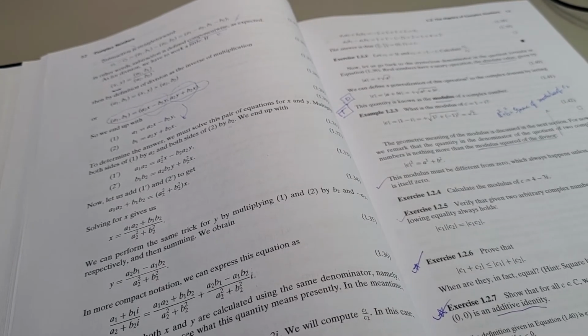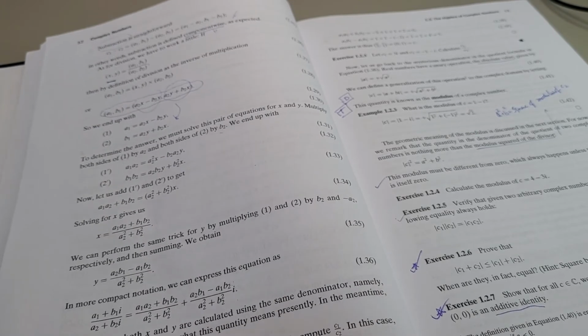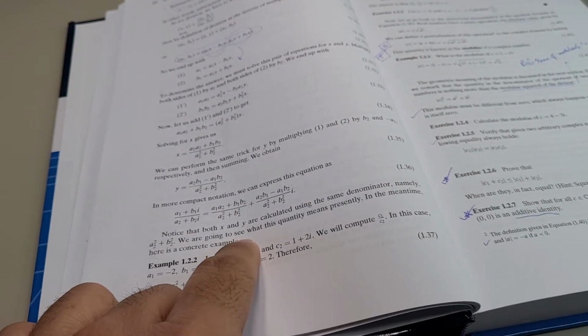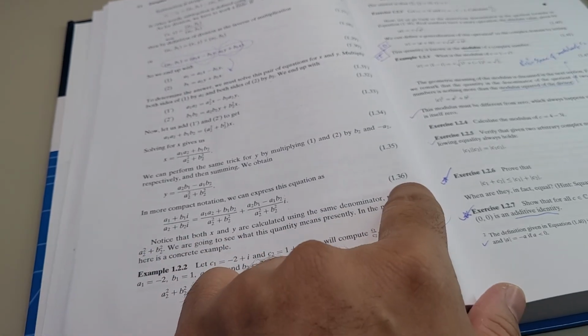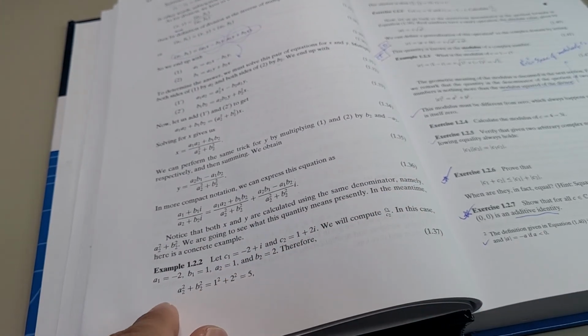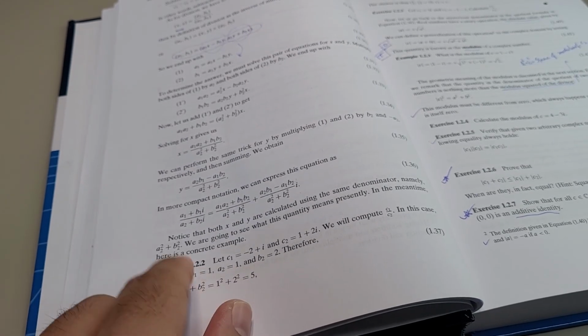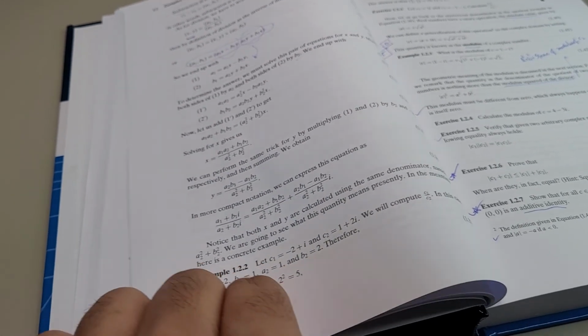So finish reading that, and maybe go all the way up to the end of this paragraph just after equation 1.36. And in the next video, we're gonna pick up example 1.2.2. We'll start it from here on page number 12.